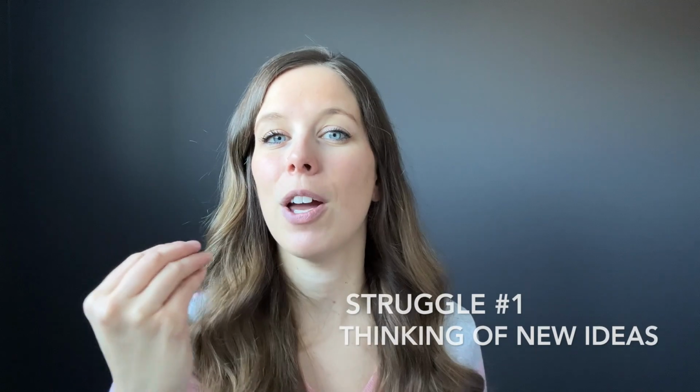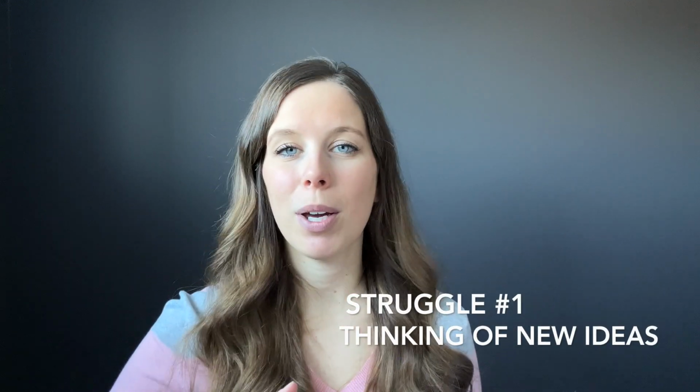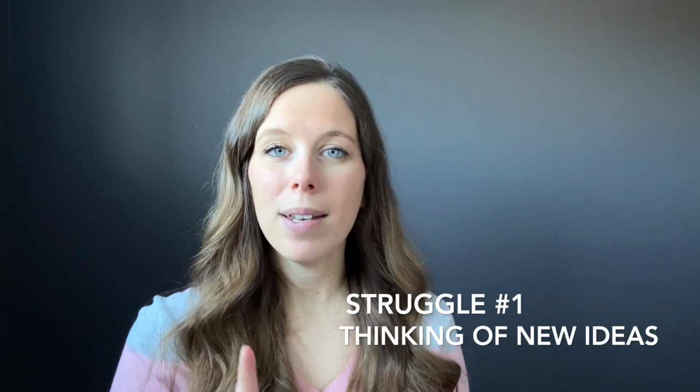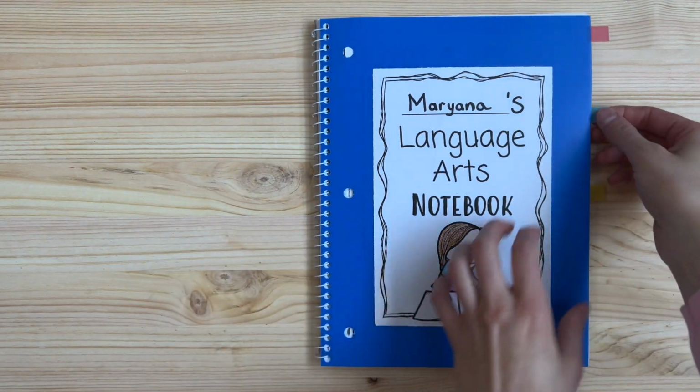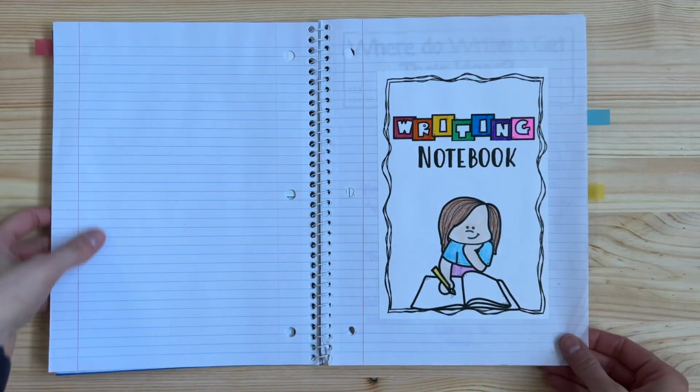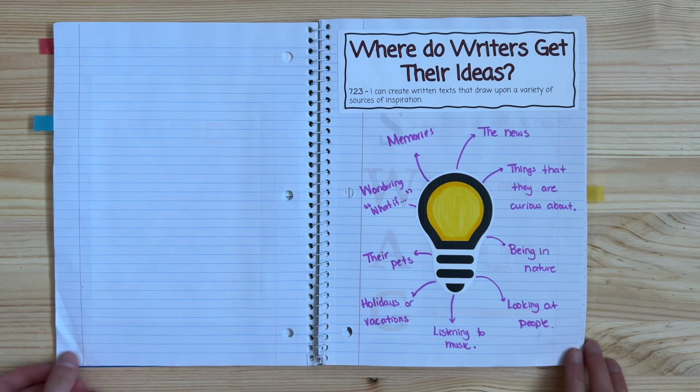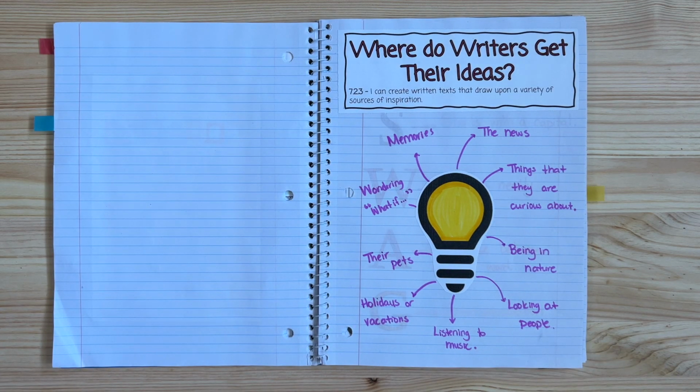So a big struggle that I notice my students have, especially at the beginning of the year when they're getting into the process of writing, is they have a really hard time thinking of a new idea. And I know I'm not alone when I mention that. So one strategy that I have is using our language arts notebooks. If you flip to our writer's notebook section, the very first lesson that we have is where do writers get their ideas? We have a whole lesson on where a writer can think of an idea.